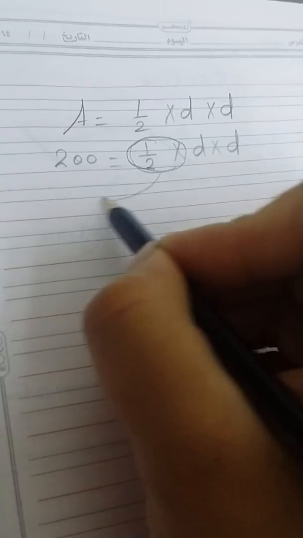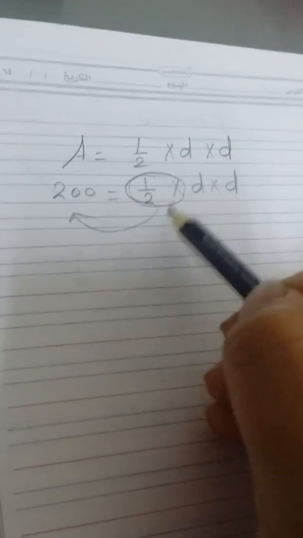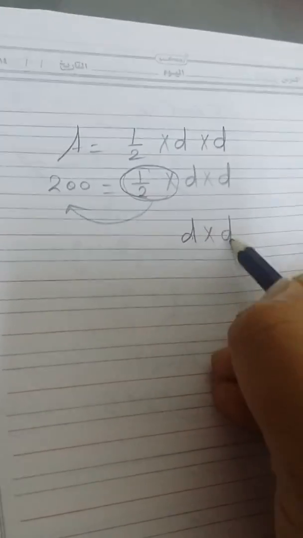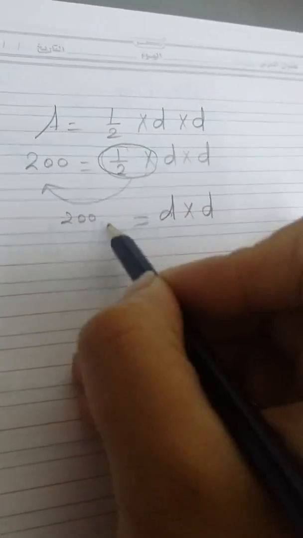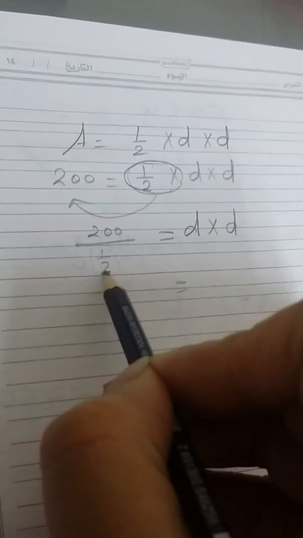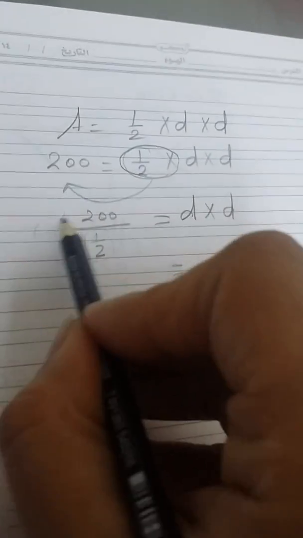So here I want to convert this multiply to other side to be divide. So diagonal multiply diagonal equal 200 divided by half. So here we can solve it as half, or here this 2 will be up 2 by.